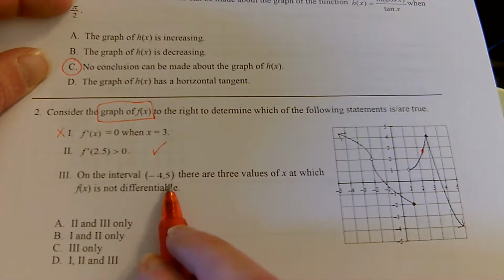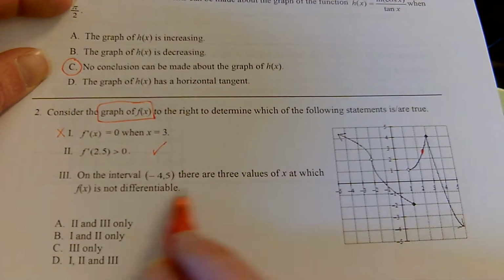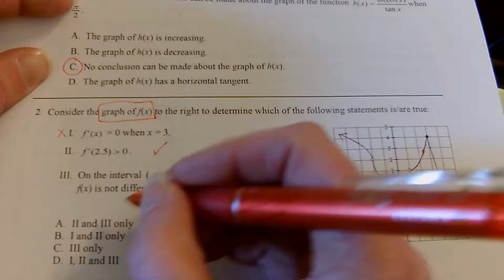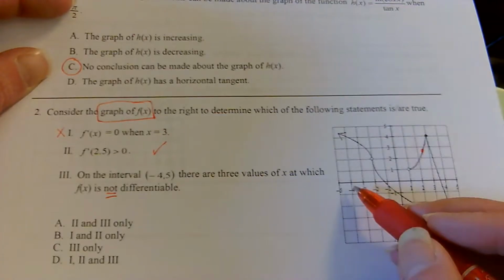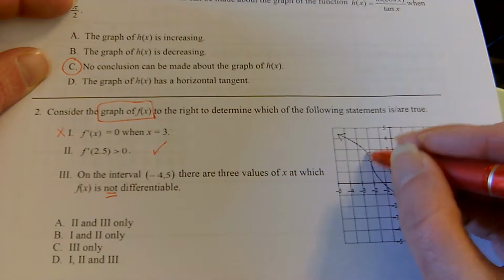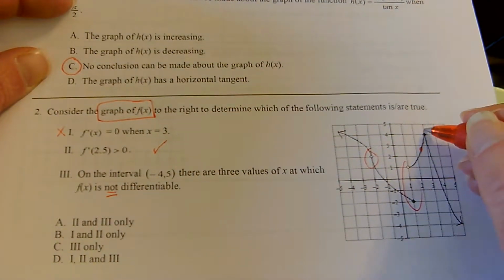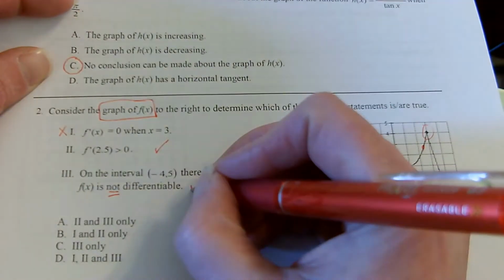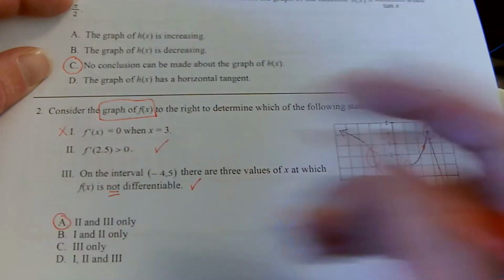Between -4 and 5, there are 3 values of x at which f of x is not differentiable. Okay, so starting with -4, here's 1. Oh, here's 1, and here's 1. There are 3. So it's 2 and 3 only.